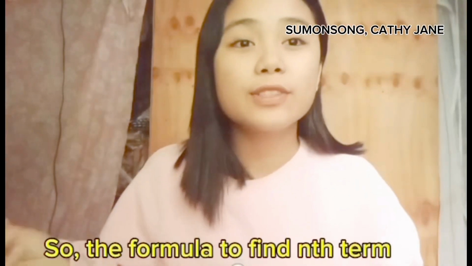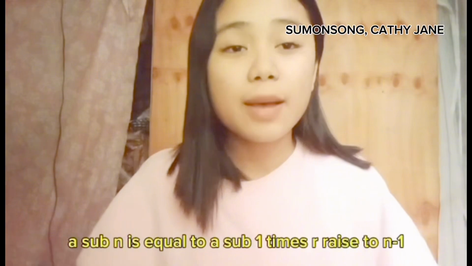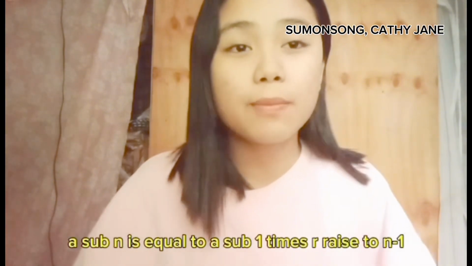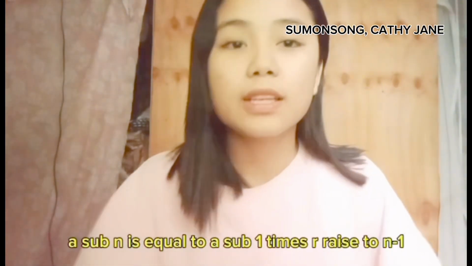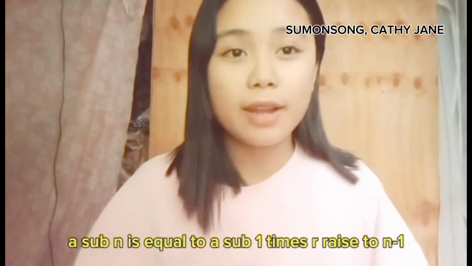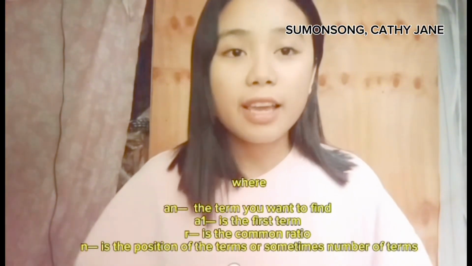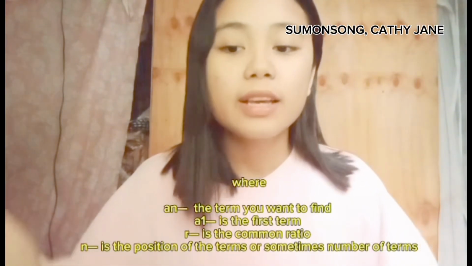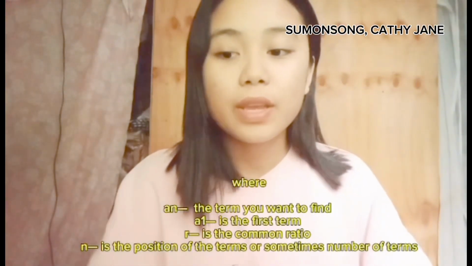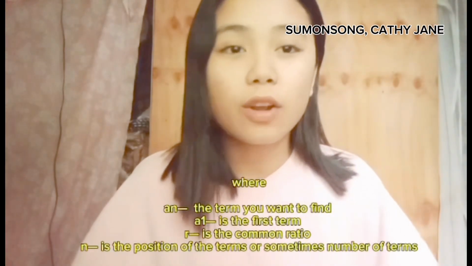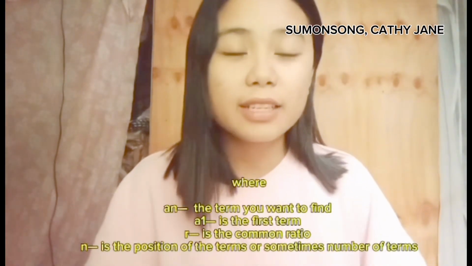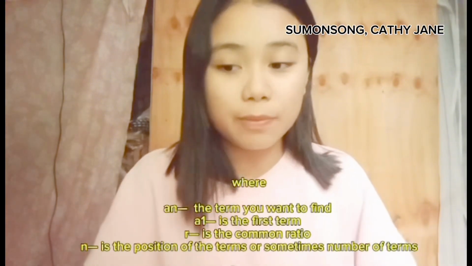So the formula to find the nth term: a sub n is equal to a sub 1 times r raised to n minus 1, where a_n is the term you want to find, a_1 is the first term, and r is the common ratio. n is the position of the term, or sometimes the number of terms.